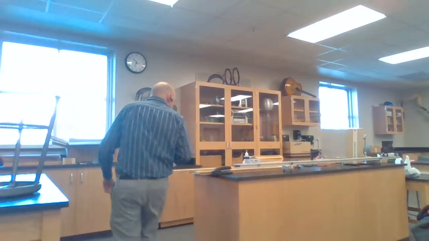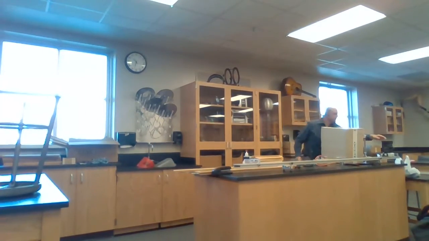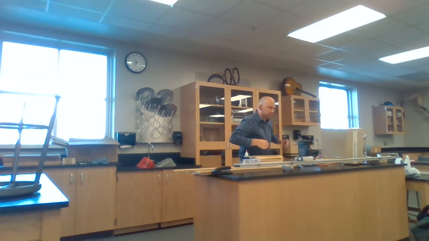Quick demonstration. This cart launches something straight up when it passes this trigger. So the question is, what's going to happen if I roll this? It's caught.